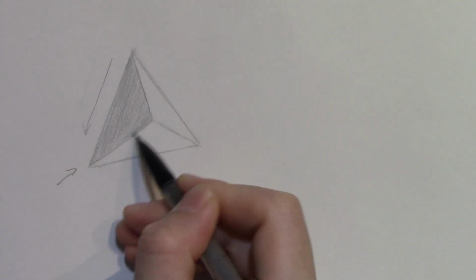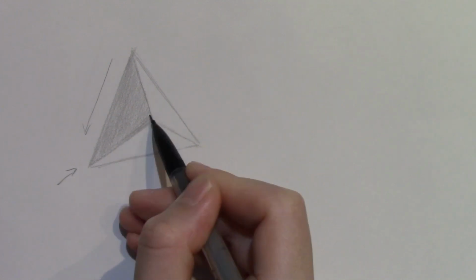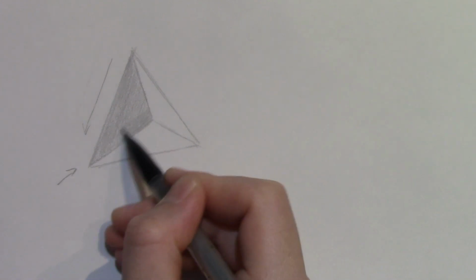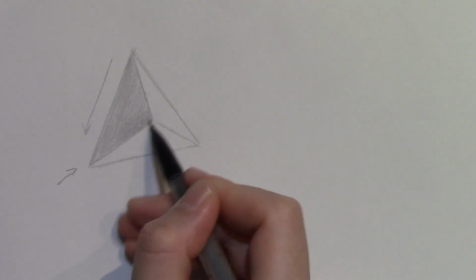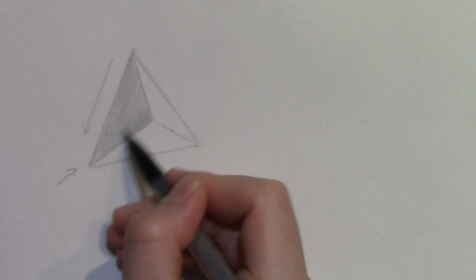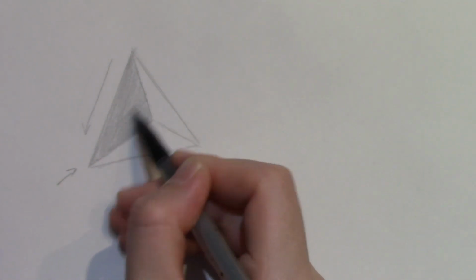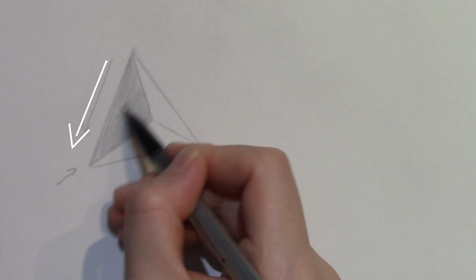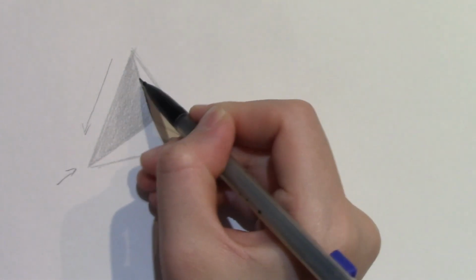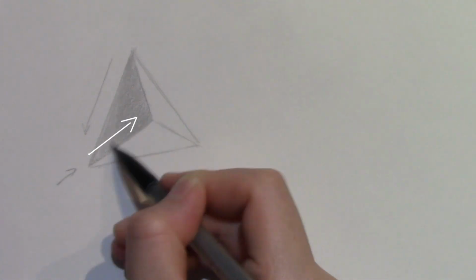What we want to do here is, as you can see, this hatching follows the baseline. The direction of hatching is actually pretty straightforward to find. The first hatching was following the side of the shape, the left side, and now we're adding a second direction, which is the bottom angle of this shape.